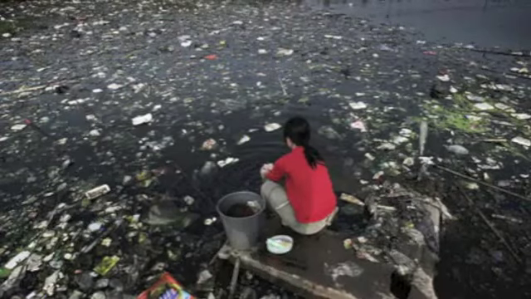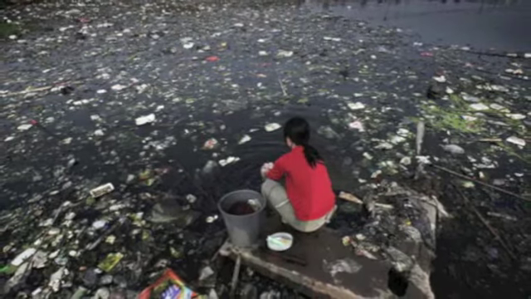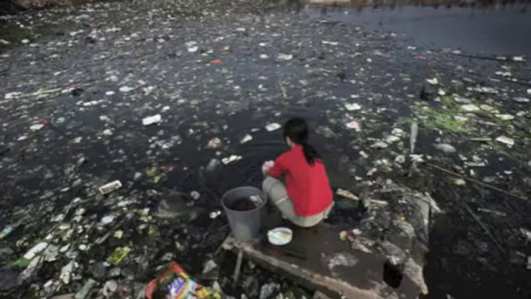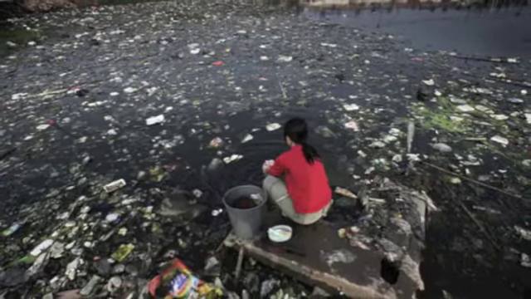Water pollution has been affecting our environment a lot. It has been causing a major impact on our society. The purpose of this experiment is for people to realize what the pollution is doing to our planet.